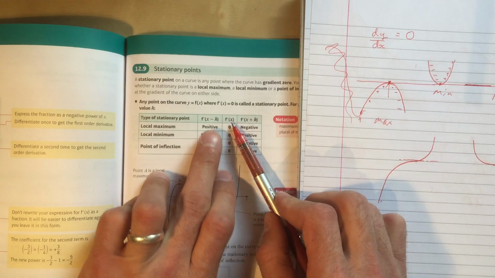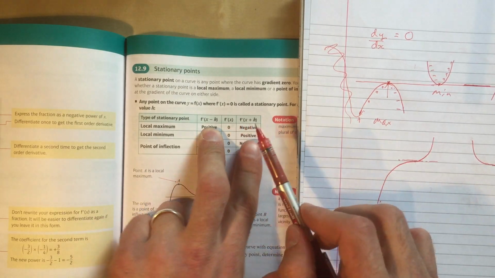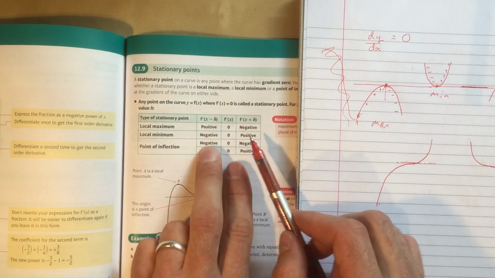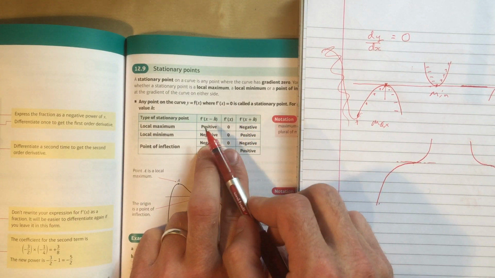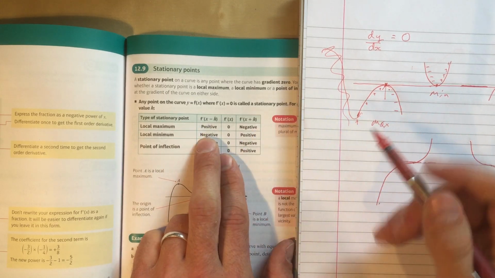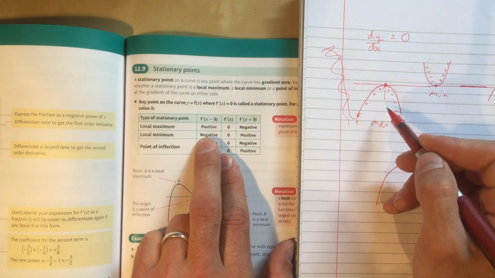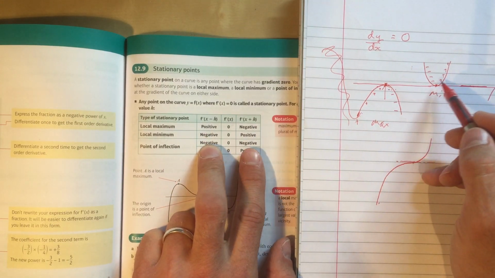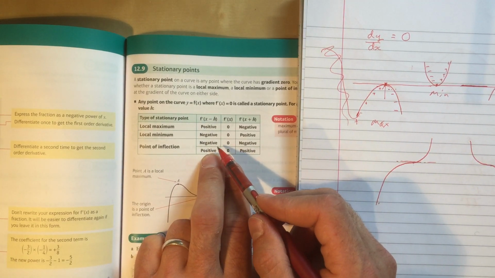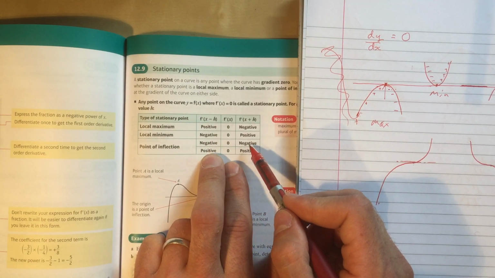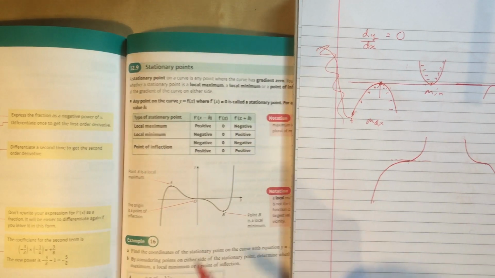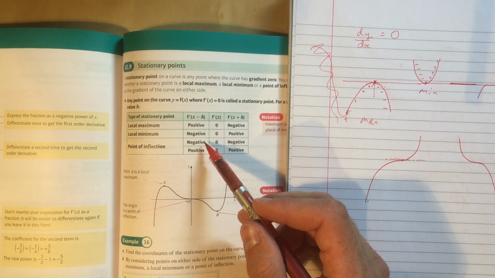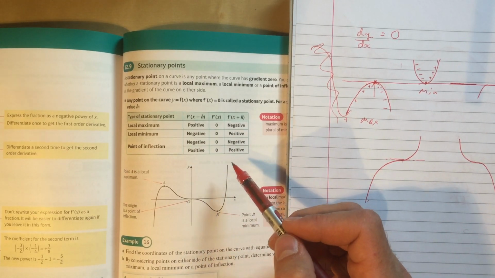So if f dash of x is 0, we have ourselves a stationary point. That's the middle row. If you go a little bit to the left of this x or a little bit to the right, if you get a local maximum, the gradient's positive to the left and negative to the right. For a local minimum, it's the other way around. For a point of inflection, the gradient is the same sign, negative here and negative here, or positive here and positive here, okay? There's no sign change in the gradient if you have a point of inflection. So that's what we mean by a stationary point.